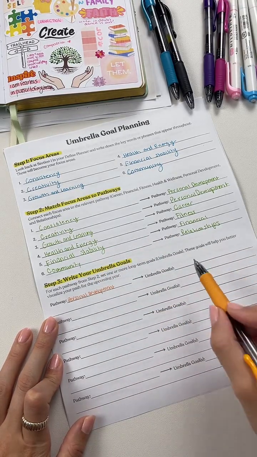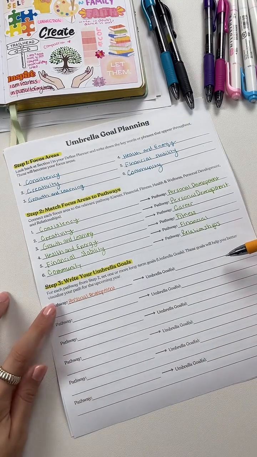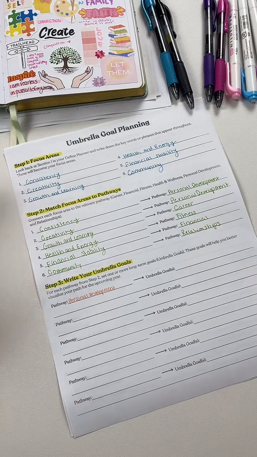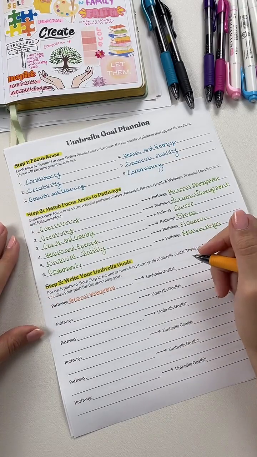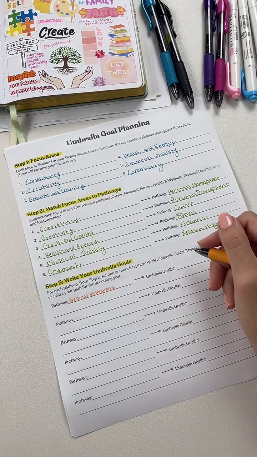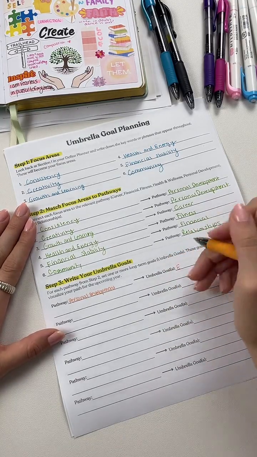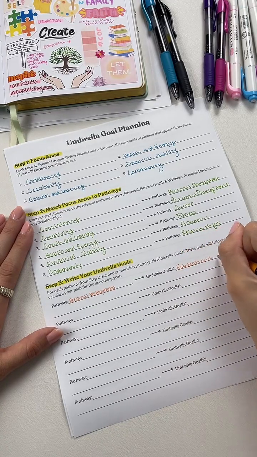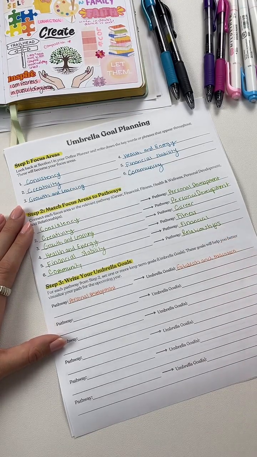Now, ask yourself, what is it that I really want to accomplish within this personal development pathway that helps me build that consistency as well? An example of this is something that's really important that I would love to accomplish and master: how I can start to have an evening routine that works for me. So, umbrella goal: establish and maintain an evening routine.